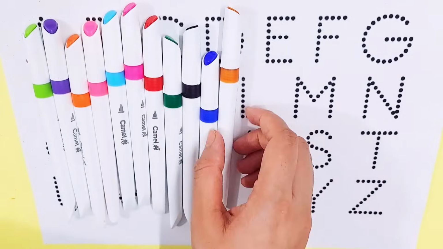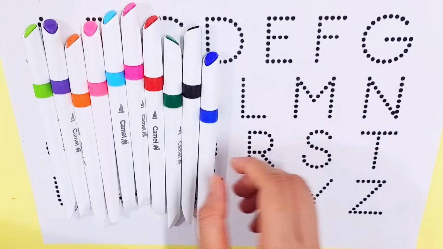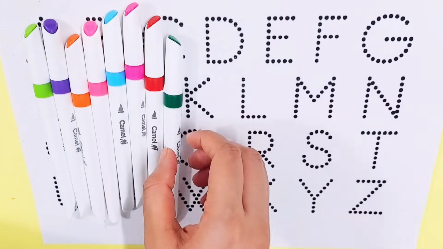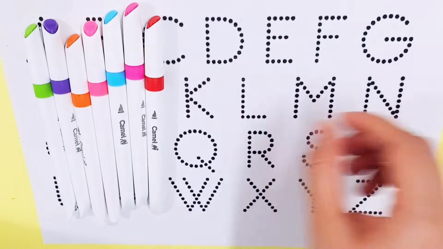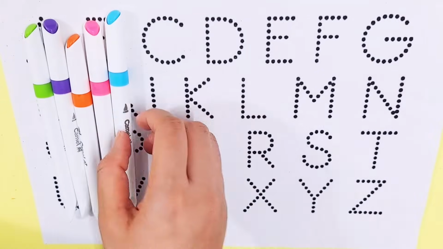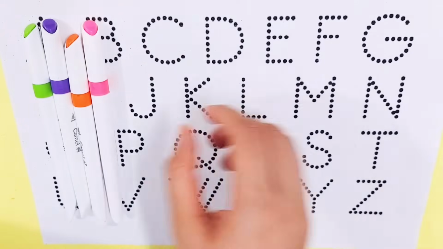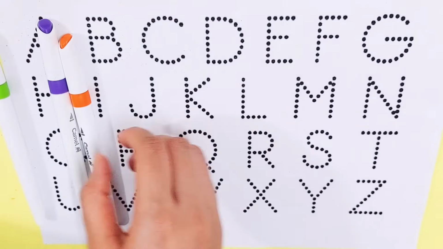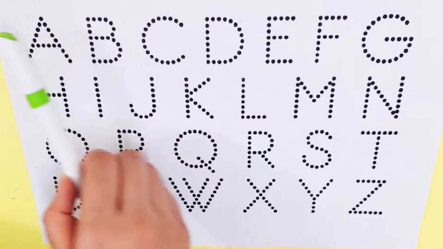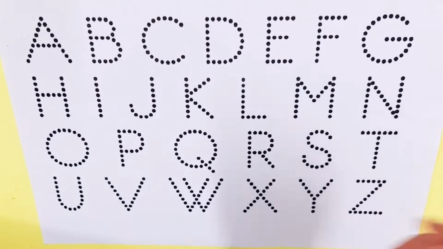Yellow color, brown color, dark blue color, black color, dark green color, red color, purple color, sky blue color, pink color, orange color, violet color, light green color.